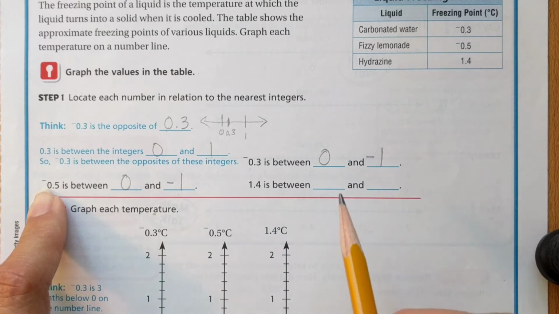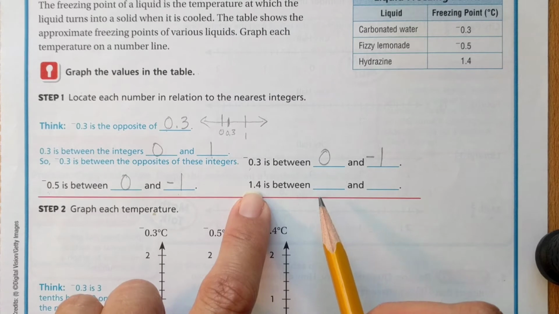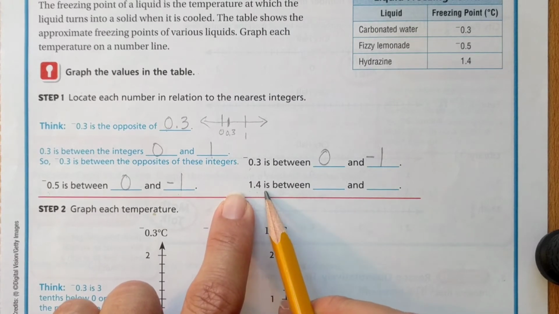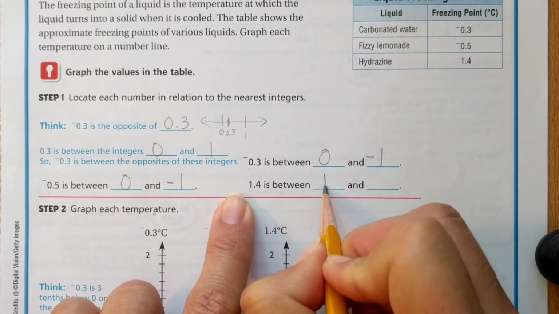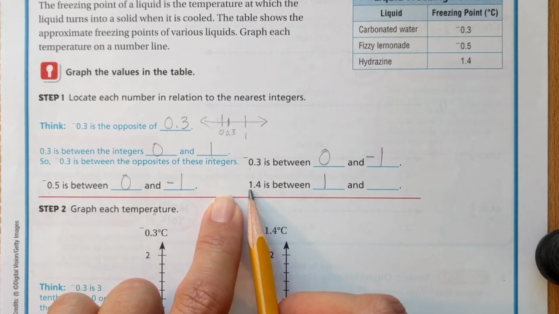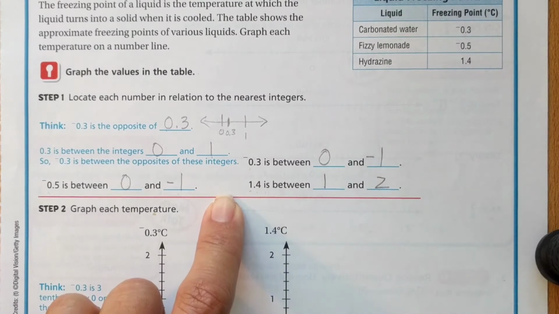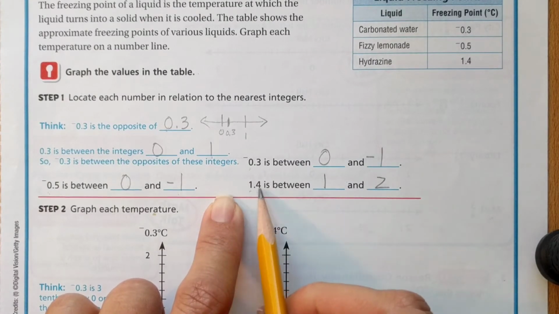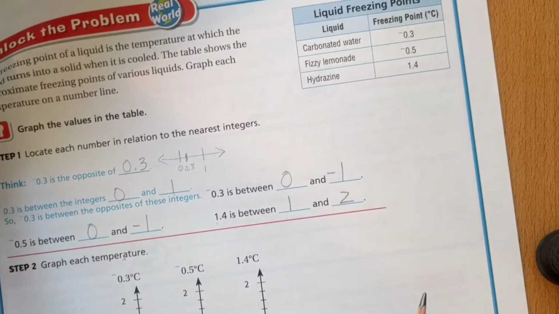Okay, hopefully this will start to make more sense with this example here. So 1.4, or 1 4/10, is between 1. It's not 0 anymore. There's a 1 out front, there's a 1 for the whole number. What's our next counting number? 2. So 1.4 is between 1 and 2. All right. Here we go.